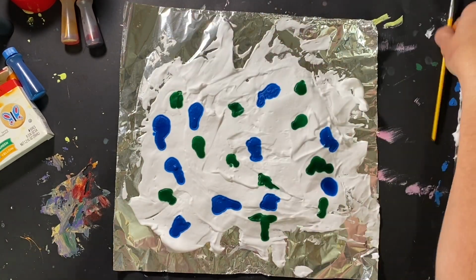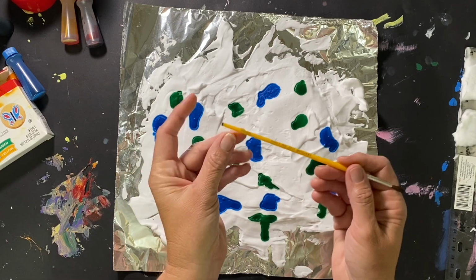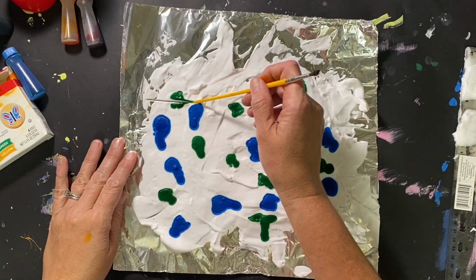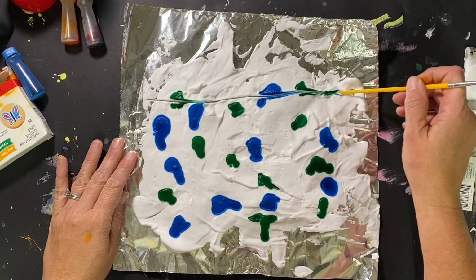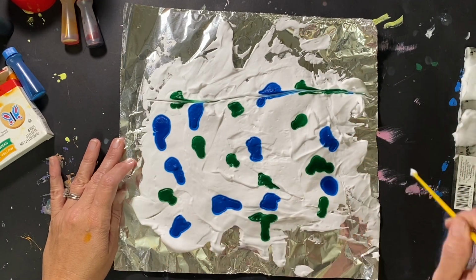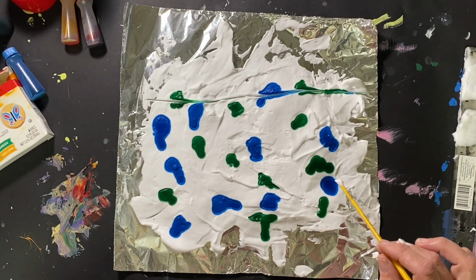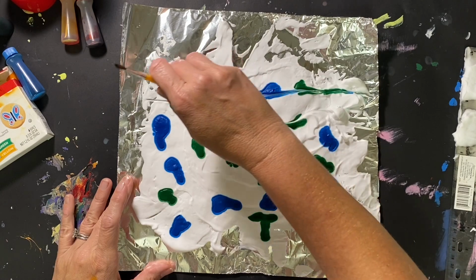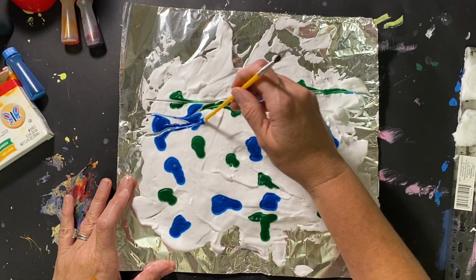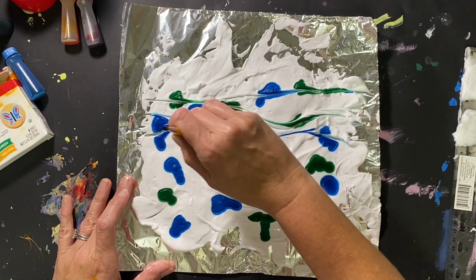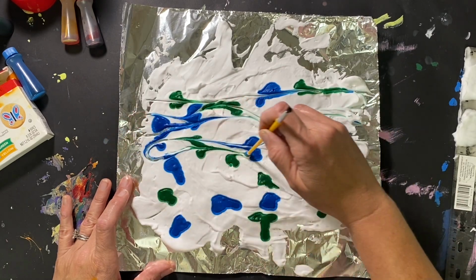And I'm going to demonstrate first with just the end of the paintbrush. I'm just going to draw straight through it. You want even lines. You don't want to just start scrubbing the colors through, because then it just kind of all muds together. You'll like it better if you drag your tool through the dots of color. It turns out really nice. See how it pulls those colors?